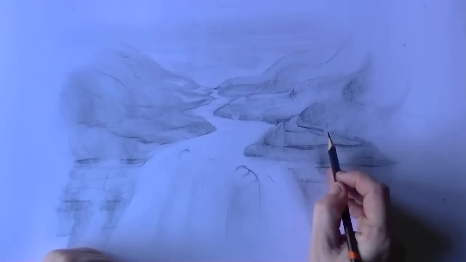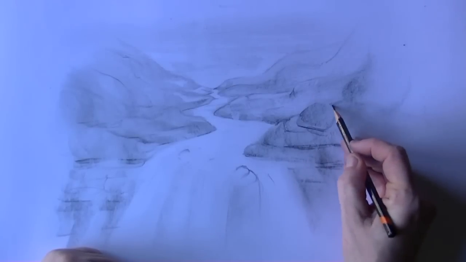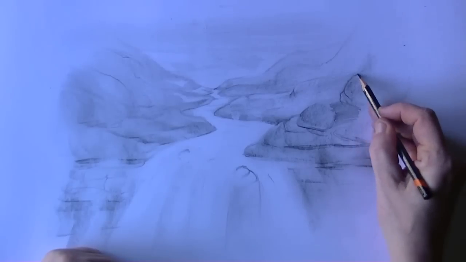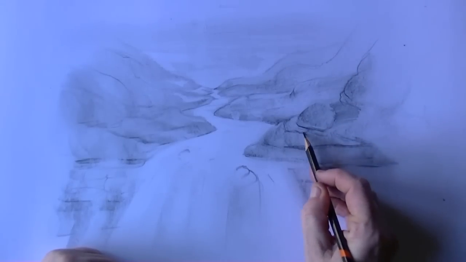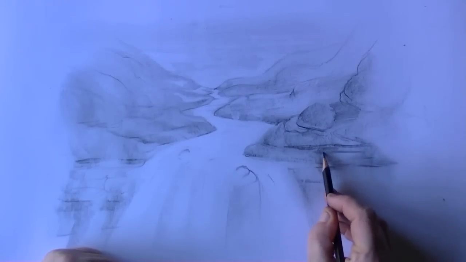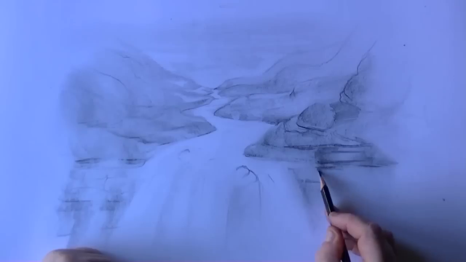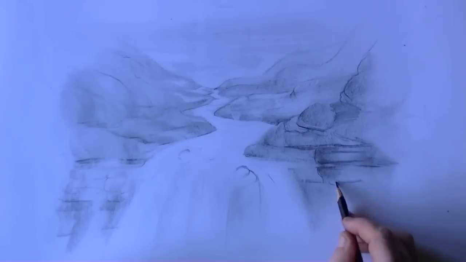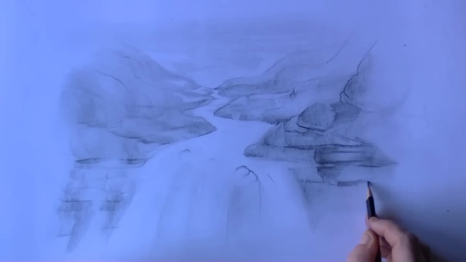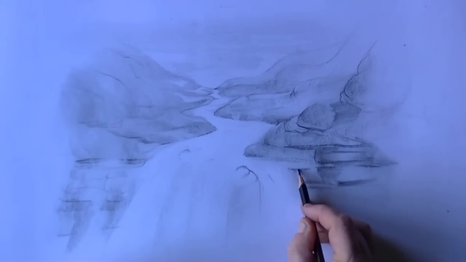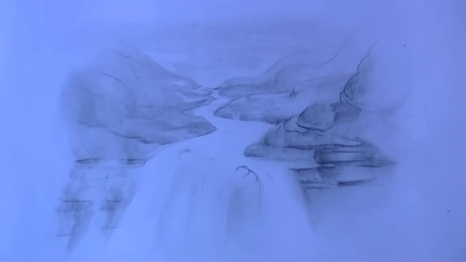The rocks in front need more detail, of course, than the mountains that are way back. In this way, the drawing gets more lively because you draw in the details in front extra sharp, and you make the whites and the blacks more intense.